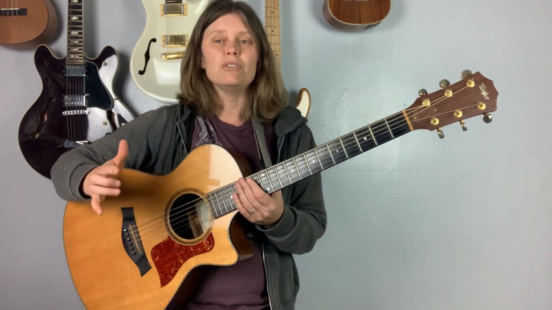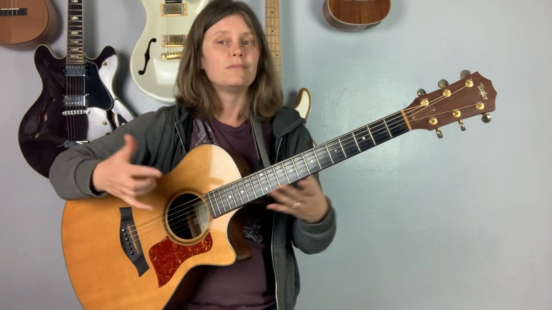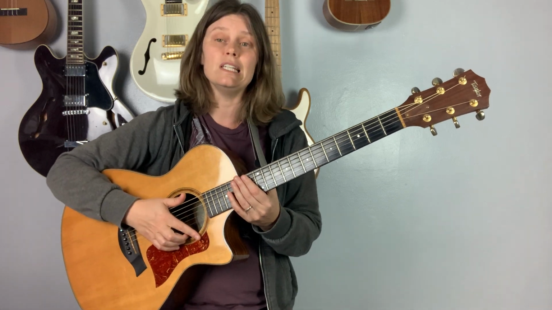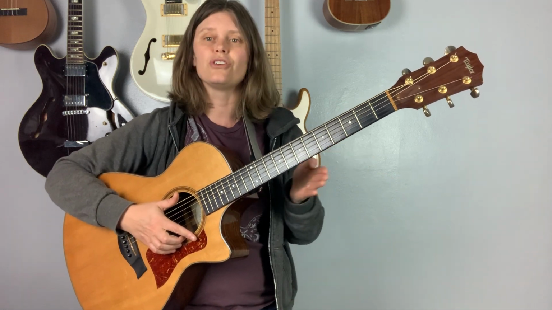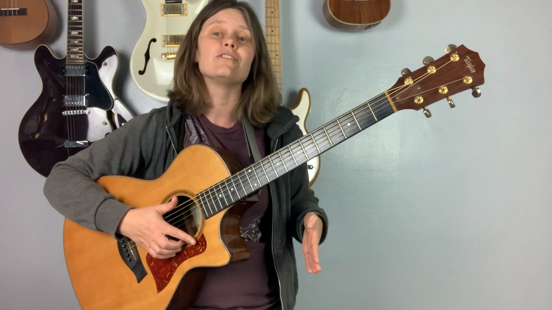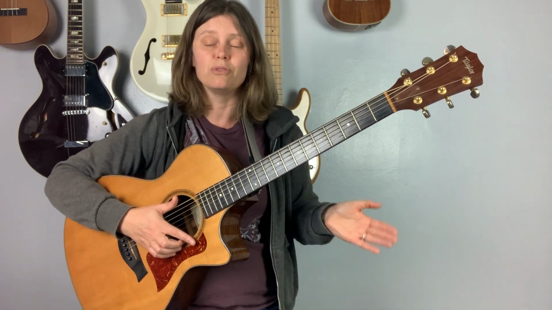So everything in music is alphabetical. It's just counting through the alphabet. So the musical alphabet is A, B, C, D, E, F, G, back to A. But then of course you have sharps and flats. Sharps are your hashtag symbol, your pound sign. Flats are your lowercase b. So in between certain notes you have sharps and flats. E and F and B and C do not have a sharp in between, but all of your other letters do.